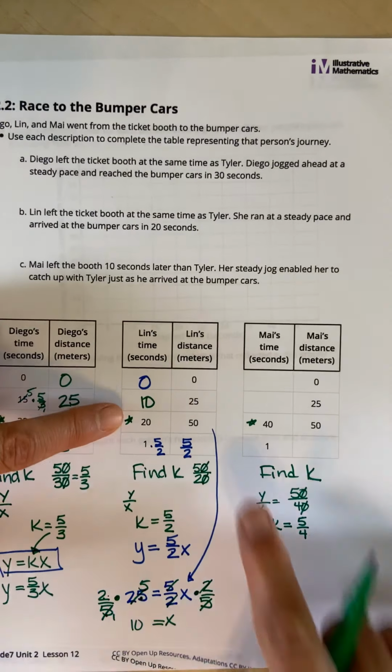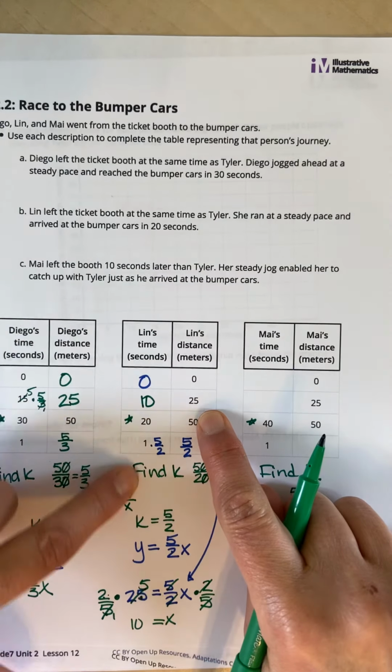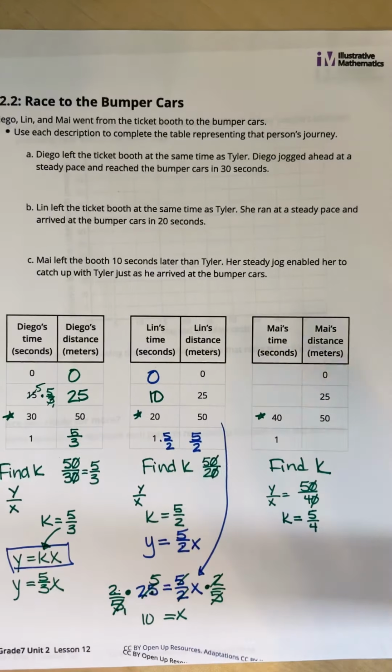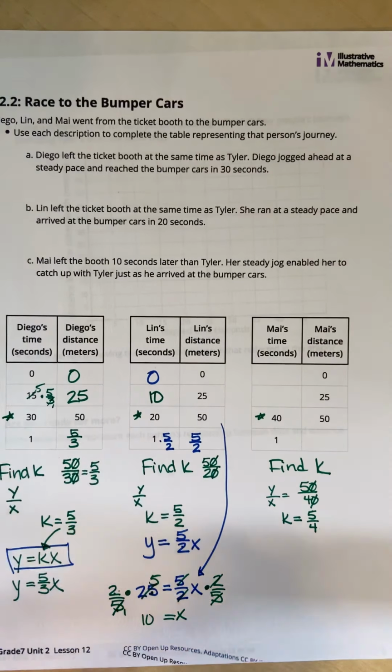And you know that the seconds are always bigger than the distance because that's how it's been consistently. So that's why I wouldn't multiply on that one.